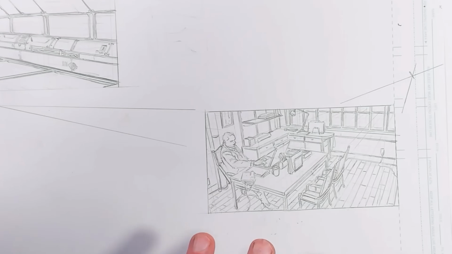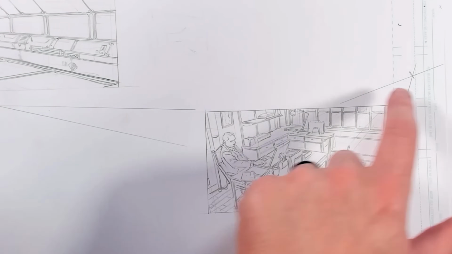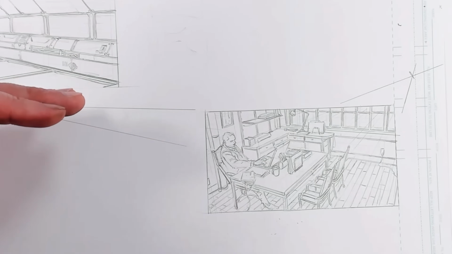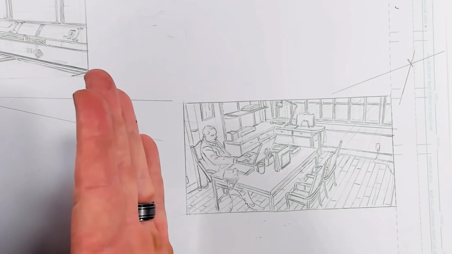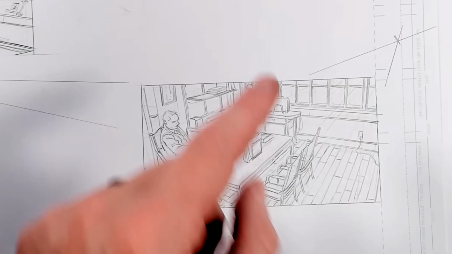All right, so I've gone ahead and drawn one more example. This is someone sitting at his desk, and I've got a perspective point here and here, so my horizon is above eye level. And it's a 3-point perspective, so my third point is all the way down here.